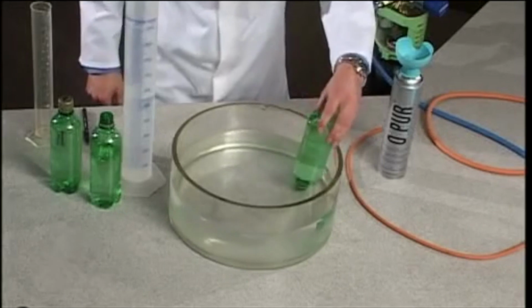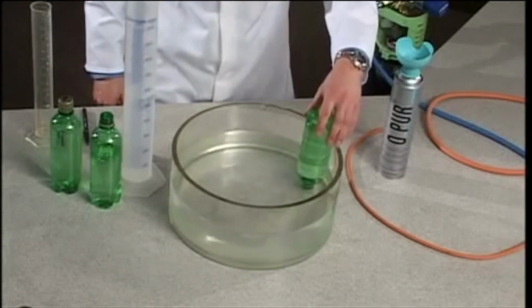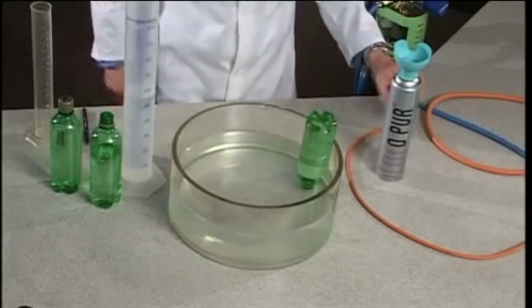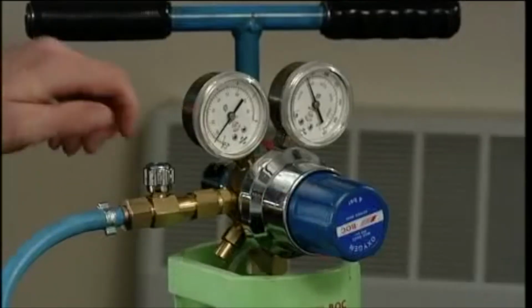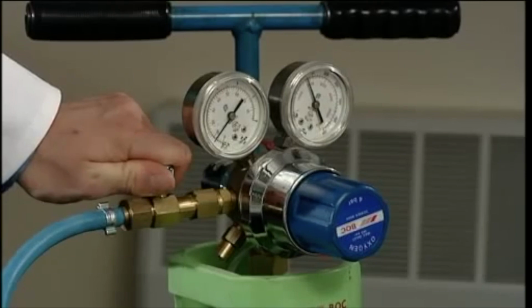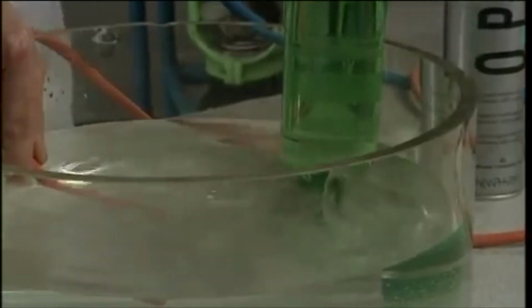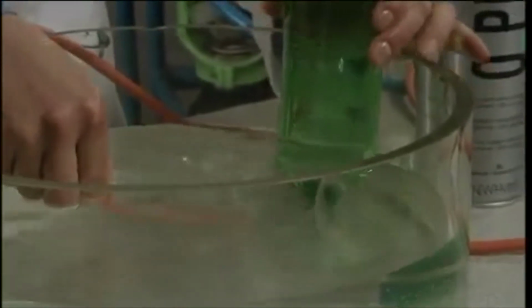The oxygen supply could be from an oxygen cylinder or from a canister of oxygen which is easily available on the internet. Ensure that air is displaced from the delivery tube before starting to collect oxygen in the bottle.